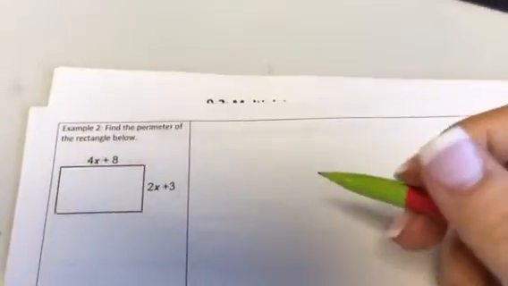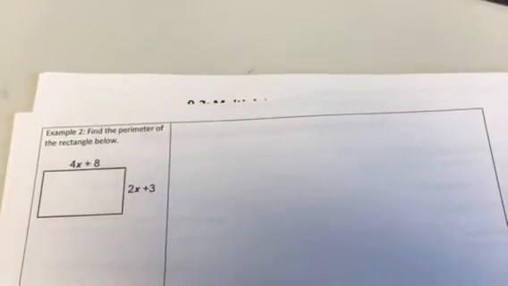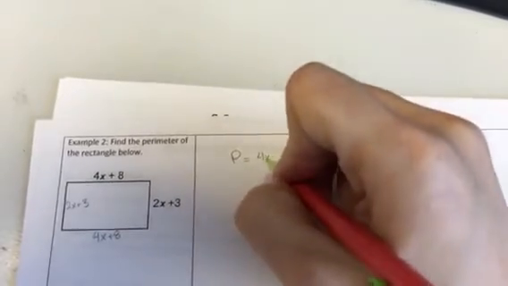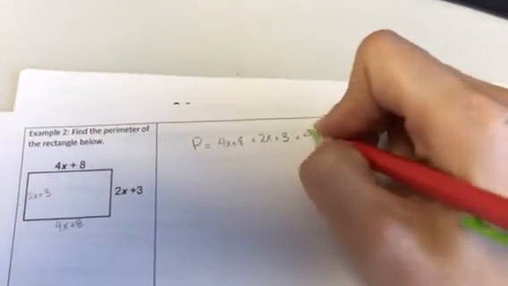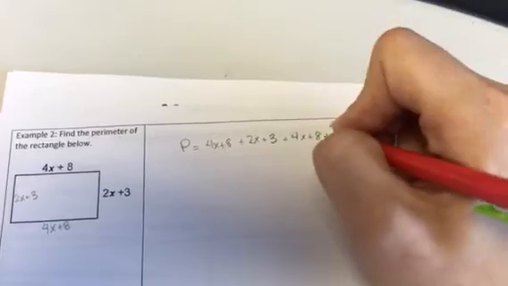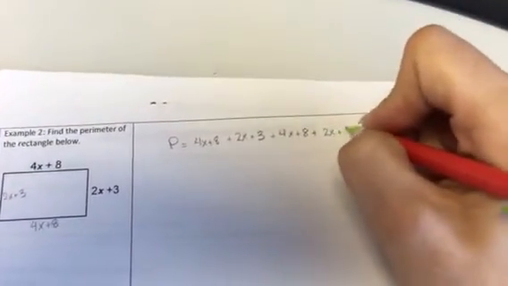All right, example 2, find the perimeter of the rectangle. Remember, perimeter just means the distance all the way around it. So the first thing that I want us to do is to identify the other lengths here. If this one's 4x plus 8, this one is also 4x plus 8. And if this one is 2x plus 3, this one is also 2x plus 3. All right, so the perimeter is going to be 4x plus 8, so this side, plus this side, plus this side, plus the final side, 2x plus 3.